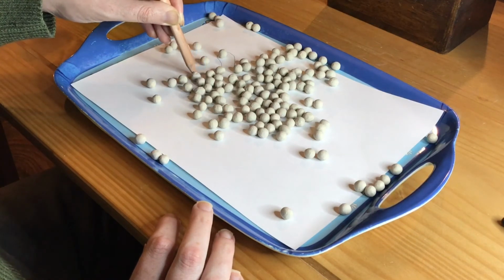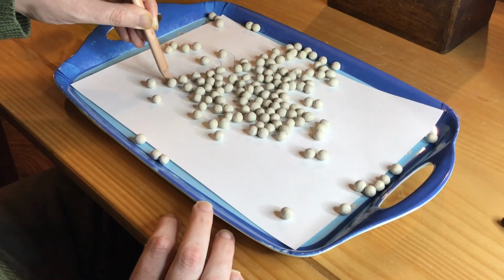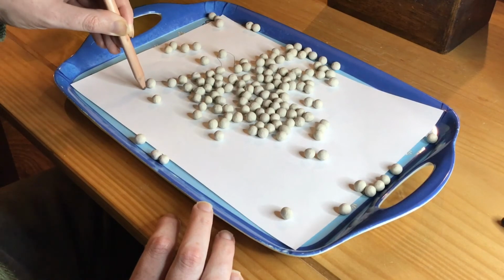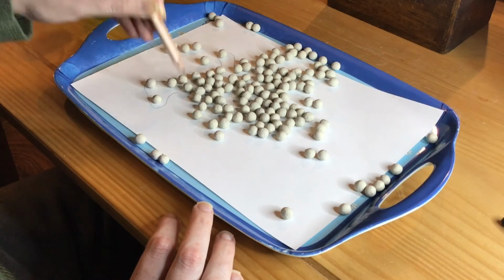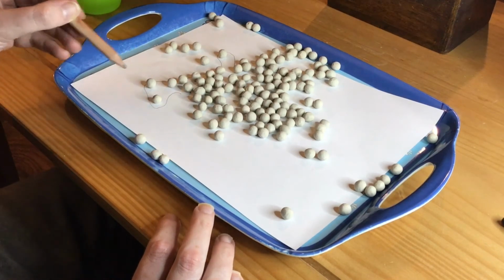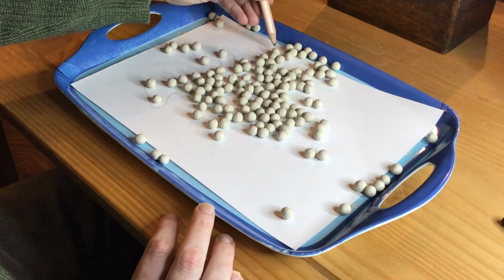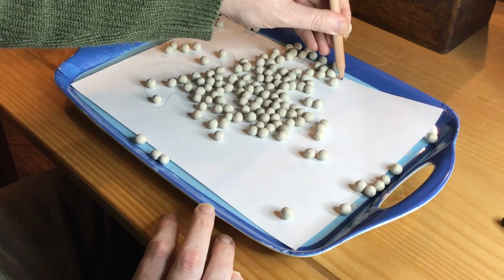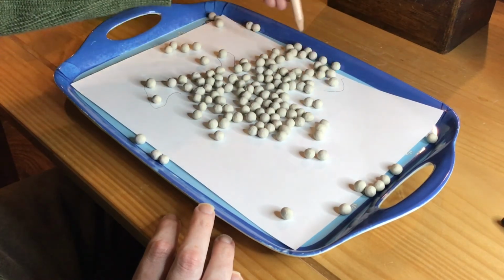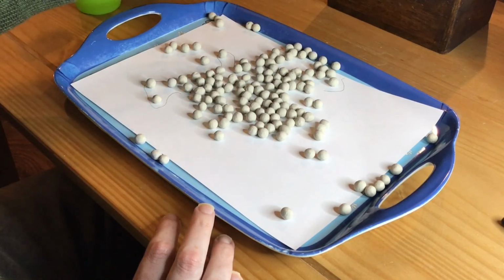Like all the way down here. I like the idea of that one coming up like that, to create almost like a peninsula. I think that this bit here is going to be my northern border, which is going to disappear off the map, so that's going to be mainland.